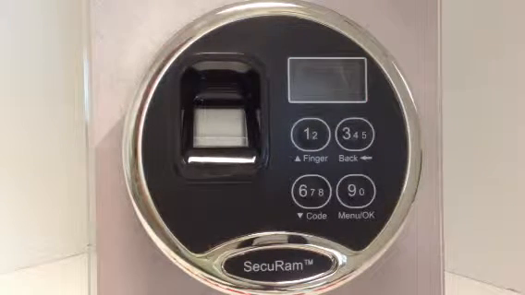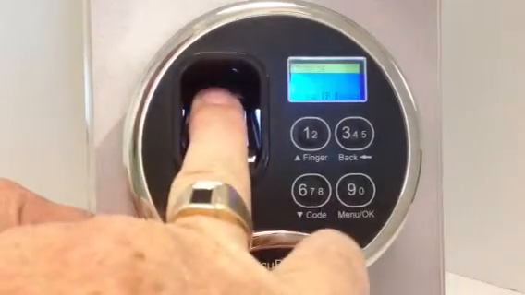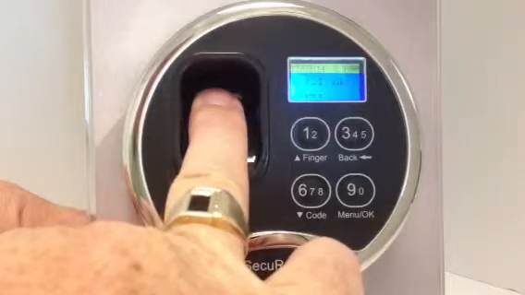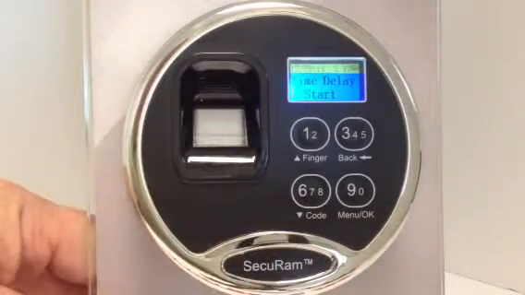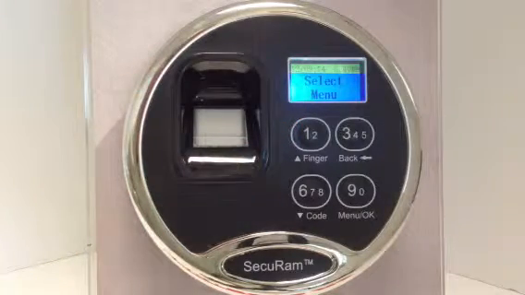So we'll let it go to standby, and now I'll demonstrate how you open a lock with time delay set. So I'm going to open the lock as a user. ID 02 to 30 are users. You'll see here it says time delay start, and now what will happen is it'll count down the time delay period for whatever period you set.